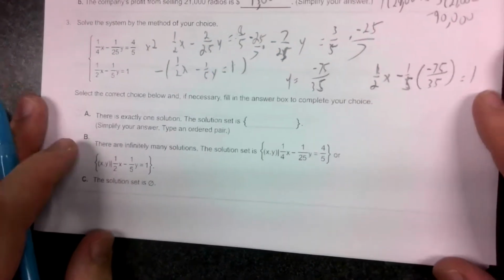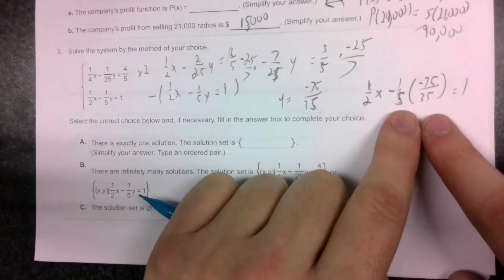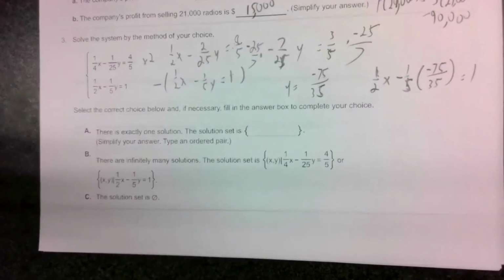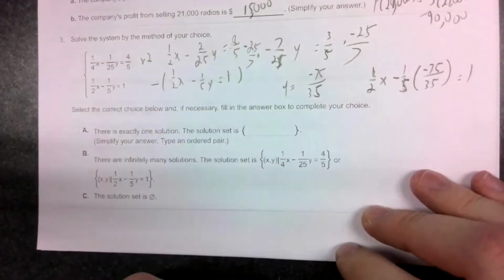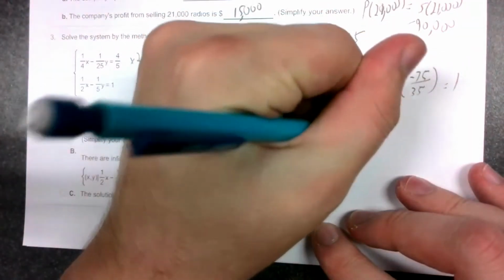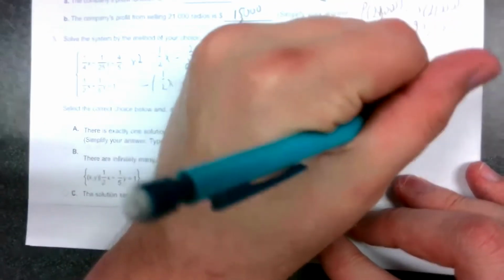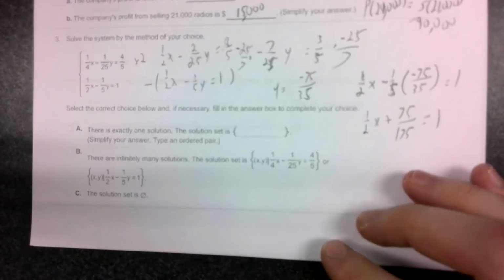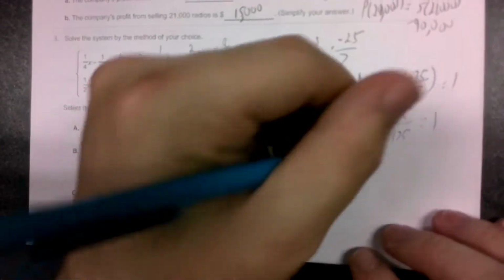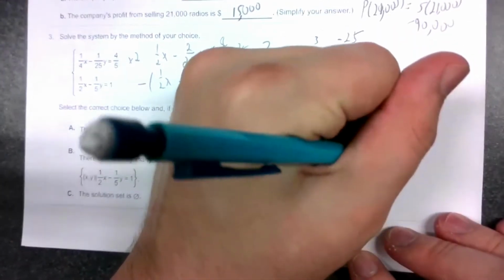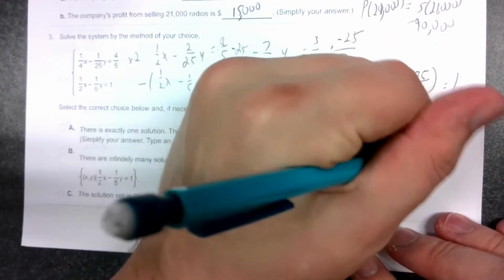So what we can do now is multiply these two together. So on the bottom, we get 35 multiplied by 5. And then we'll get a positive number for that, right? So we get 1/2 x plus 75 over 175 equals 1. Right, so I'll subtract that on both sides. So I get 1/2 x equals 100 over 175.